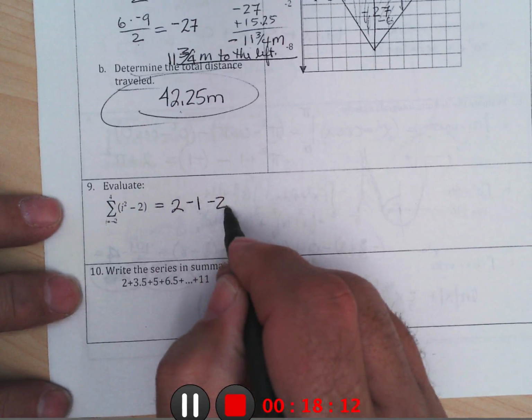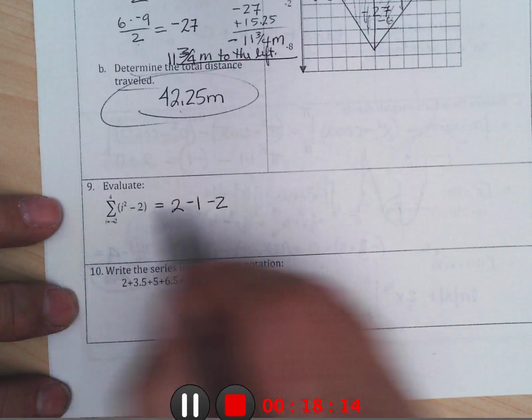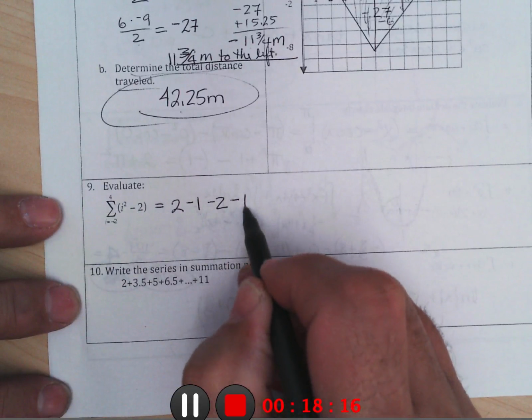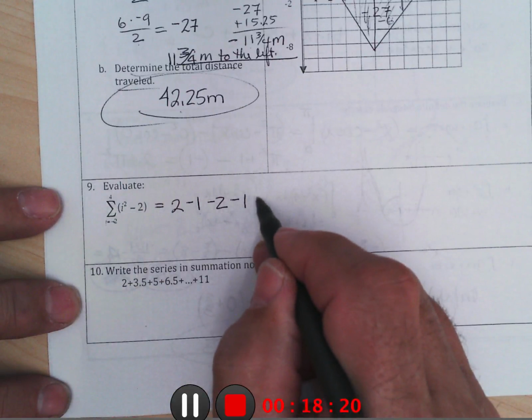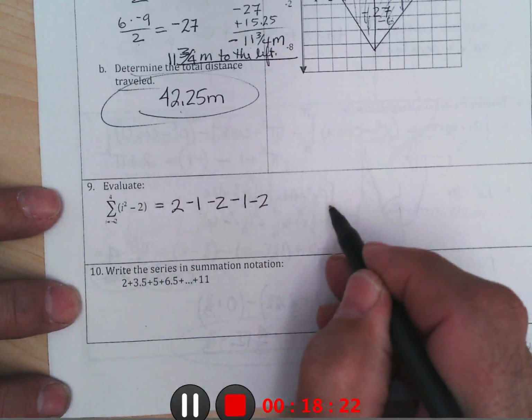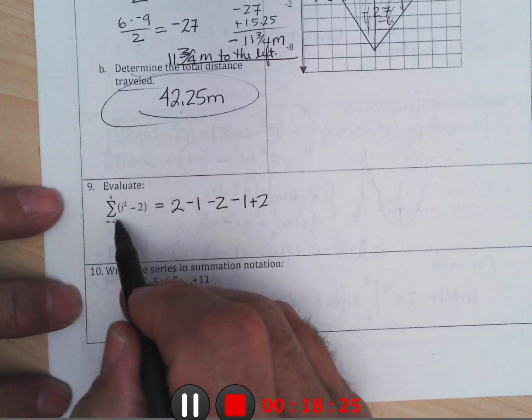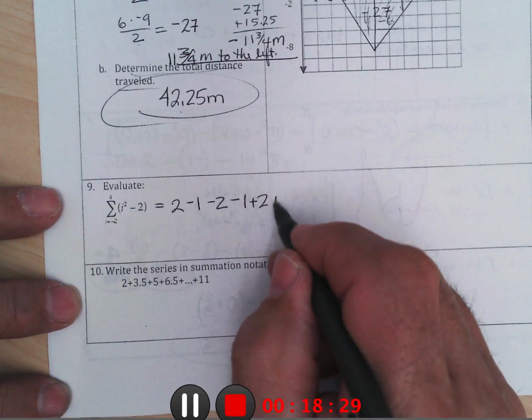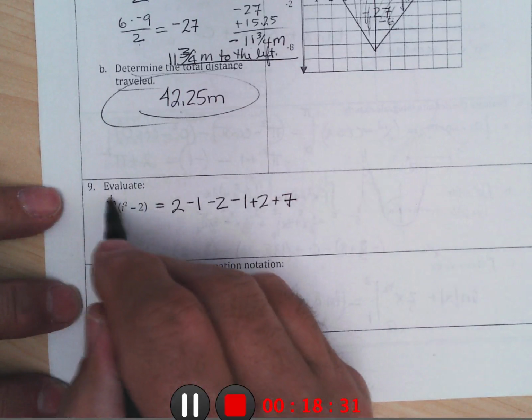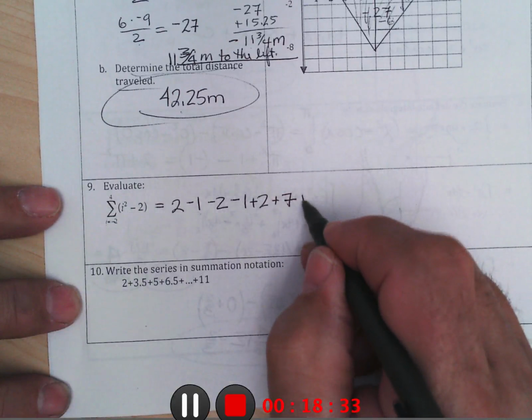Put in 1, we get -1. We put in 2, we get 4 minus 2, 2. And if I put in 3, we get 9 minus 2, 7. And we put in 4, we get 16 minus 2, 14.